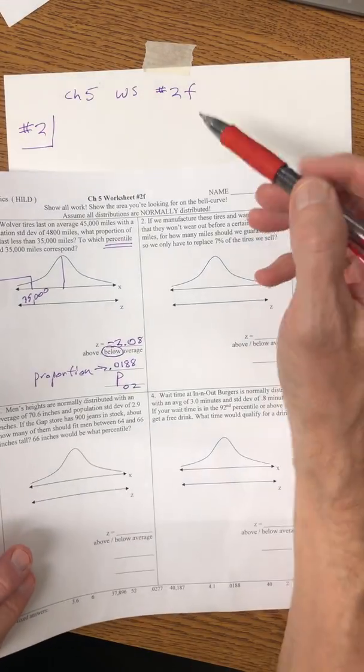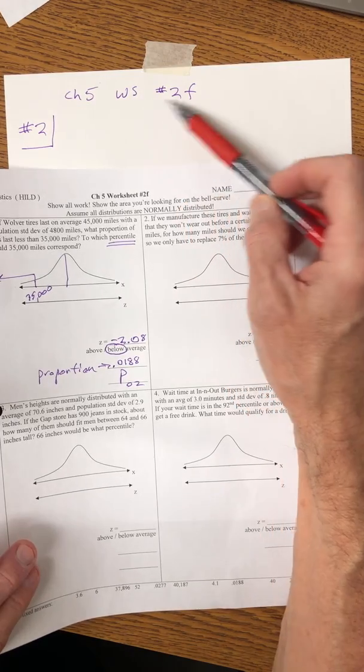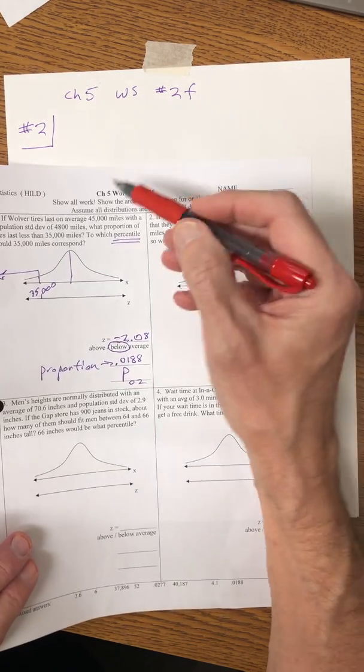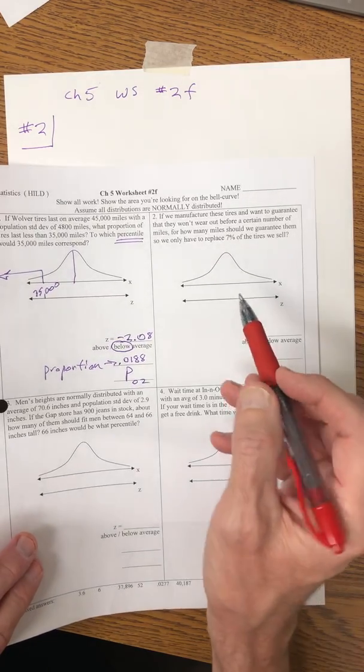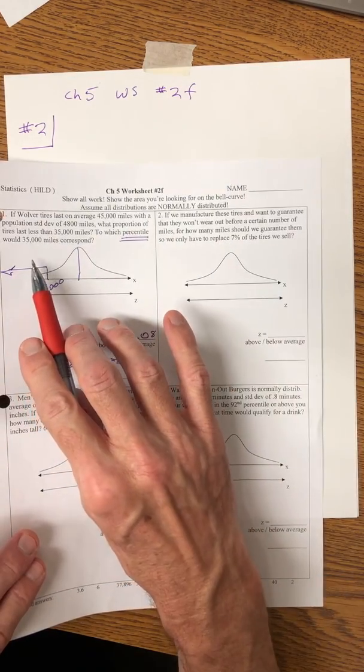Okay, let's do another video here on the same worksheet. So it's chapter 5, worksheet 2F. And this time we're going to do problem number 2, which is going to be exactly backwards from what we did on problem number 1.